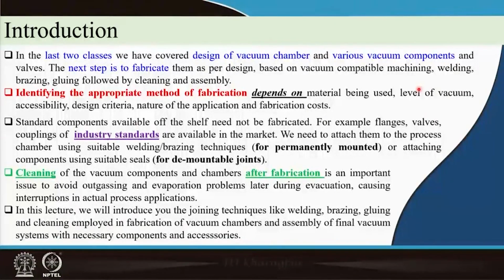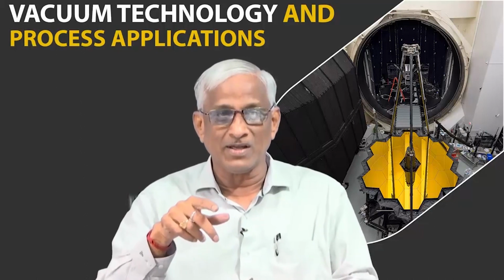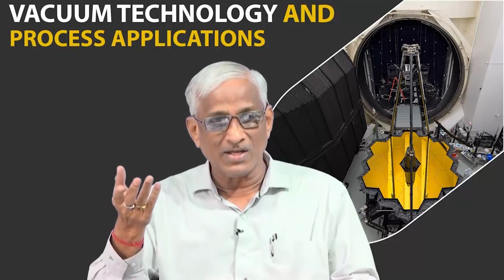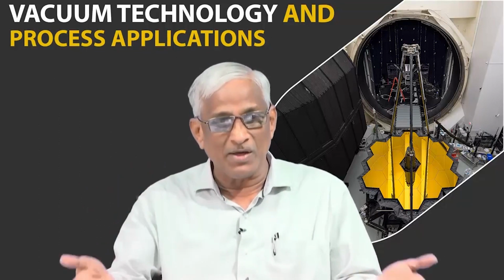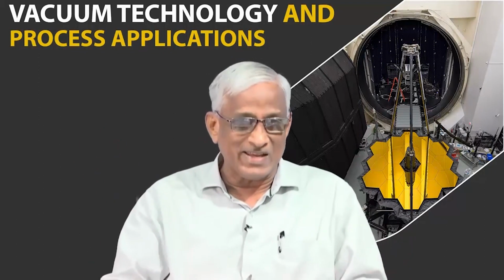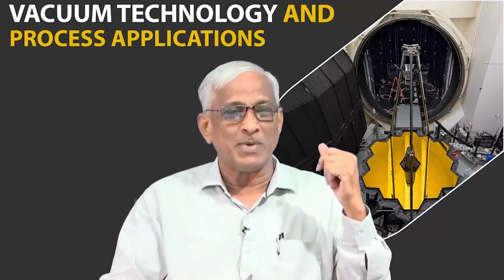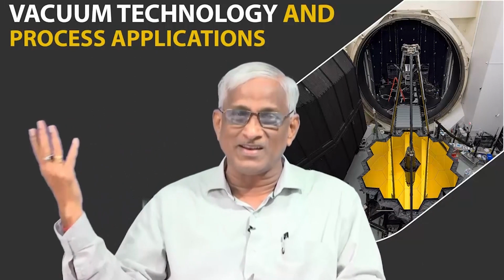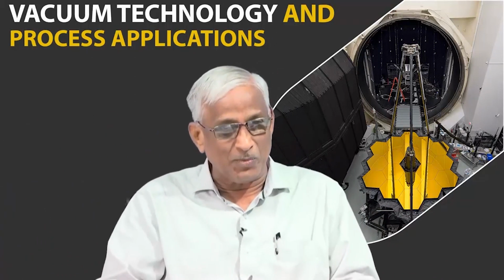Cleaning before fabrication, before welding and after welding is very important. If you do not give attention to that, you will end up with a system that looks very nice apparently, but is a leaky or outgassing system, while the application demands 10 power minus 9 torr. With great difficulty you have removed 99.9999%, but it is still 10 power minus 7 torr.